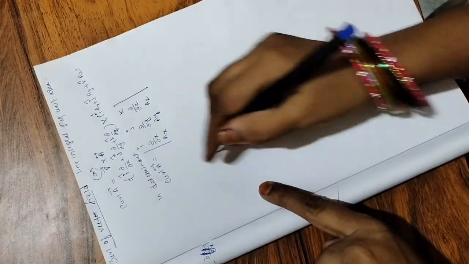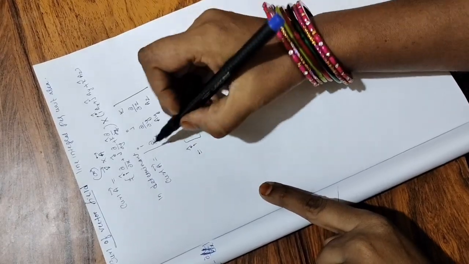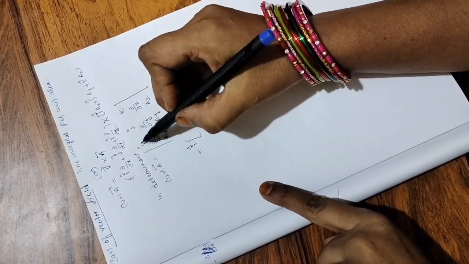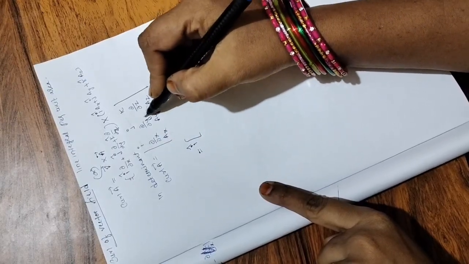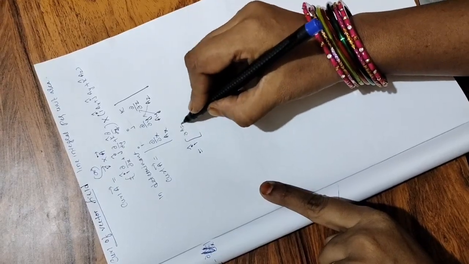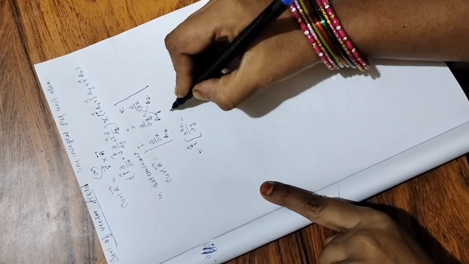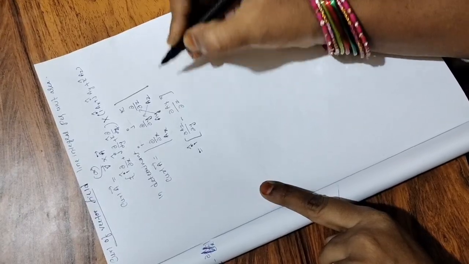Then how will we do this? For i, we remove the row and column and do the cross multiplication: dou Az by dou y minus dou Ay by dou z.